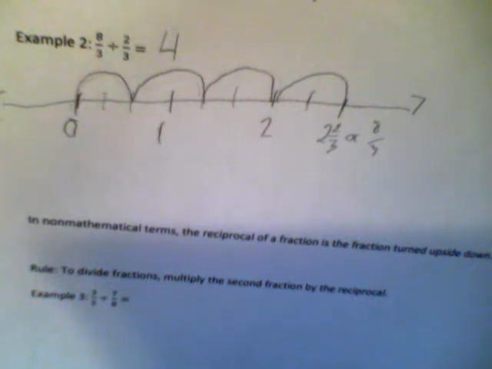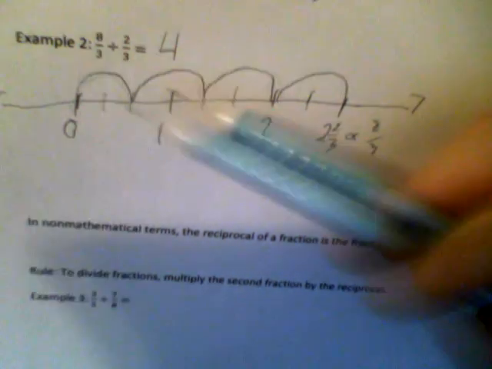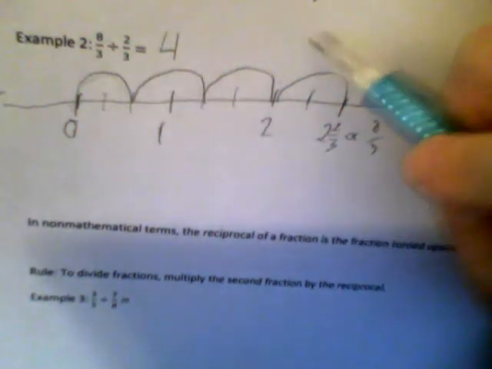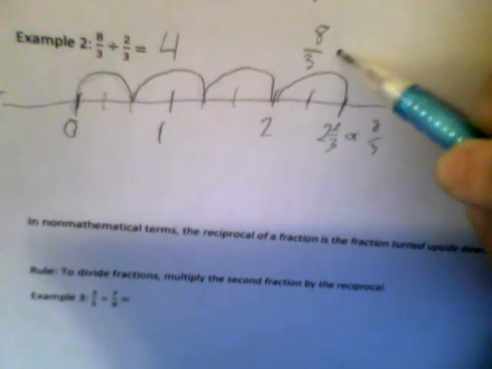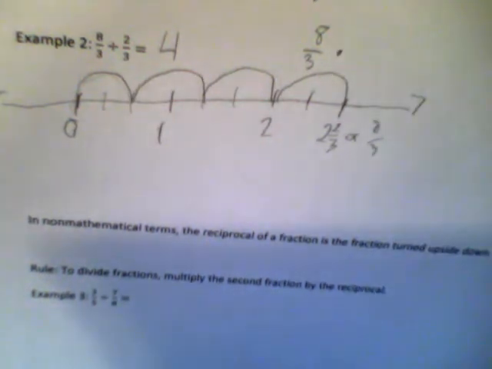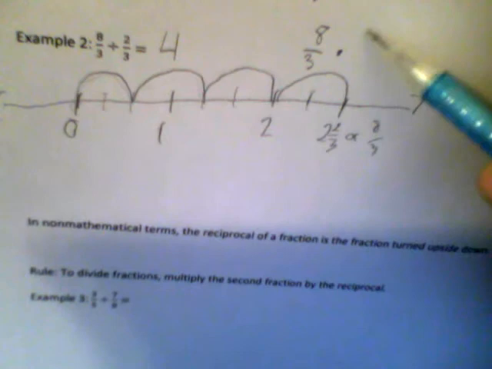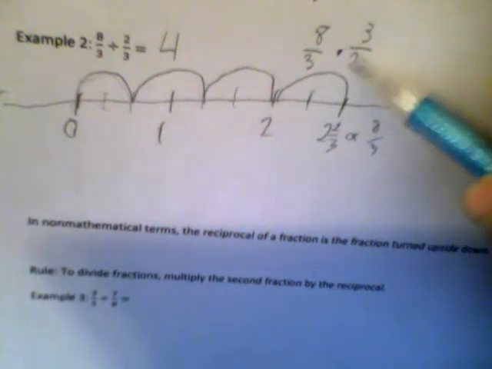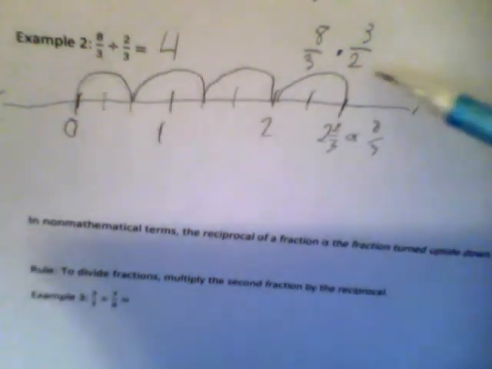To divide fractions, I just have to multiply the first fraction by the reciprocal of the second fraction. Look over here at this example, 8/3 divided by 2/3. 8/3 divided by 2/3 is just the same as 8/3 times the reciprocal. So the reciprocal of a fraction is the fraction turned upside down. So the reciprocal of 2/3 is just 3/2. Okay? So this is the same as this.